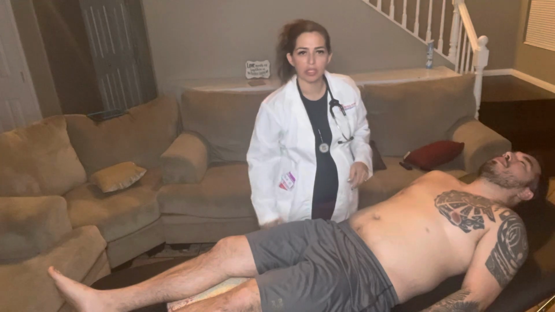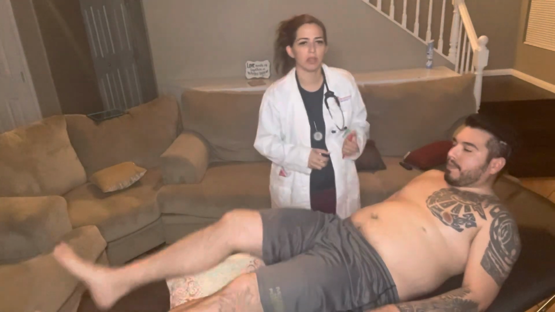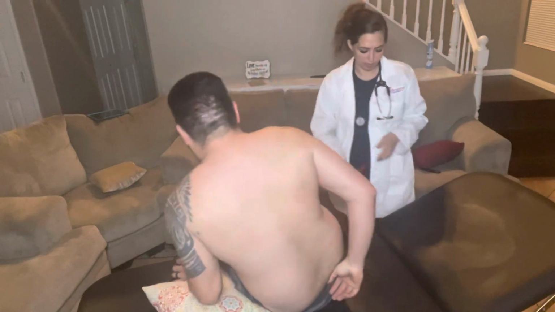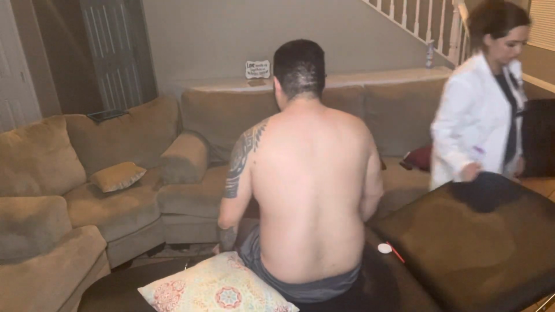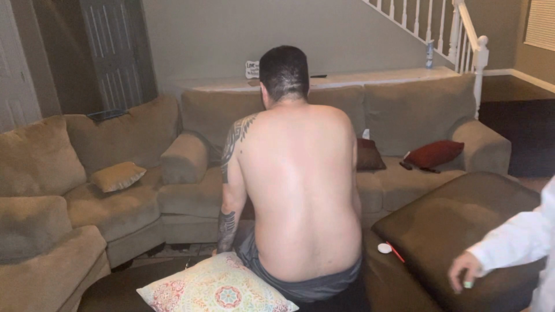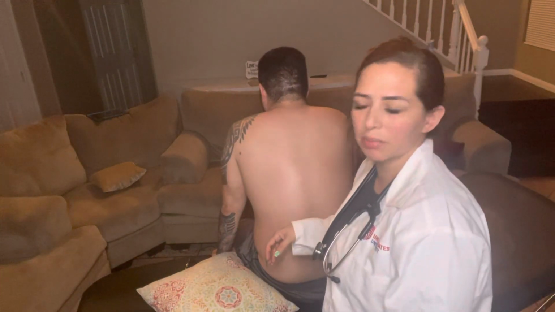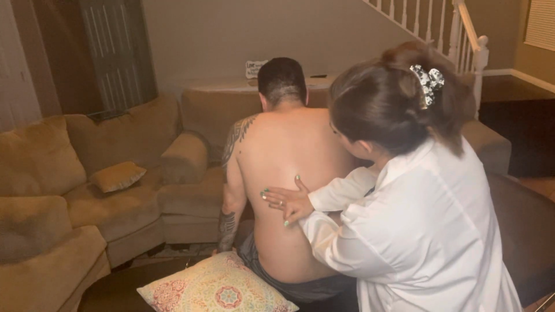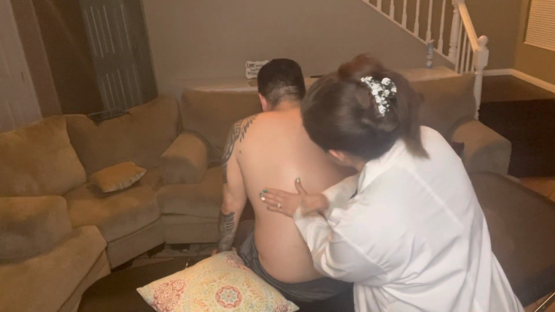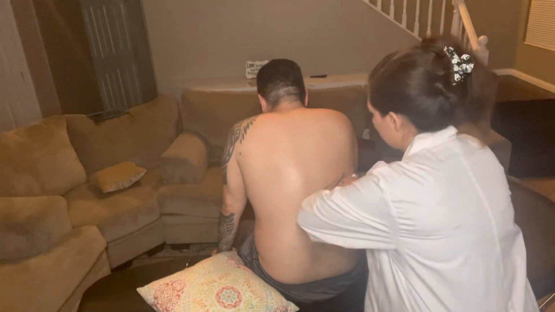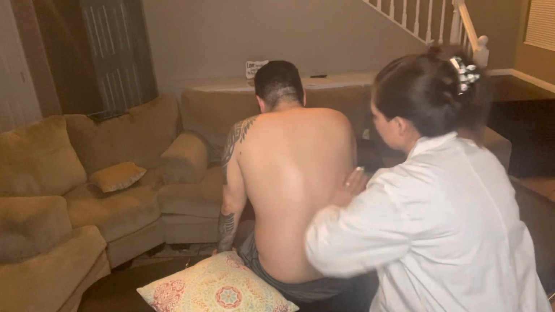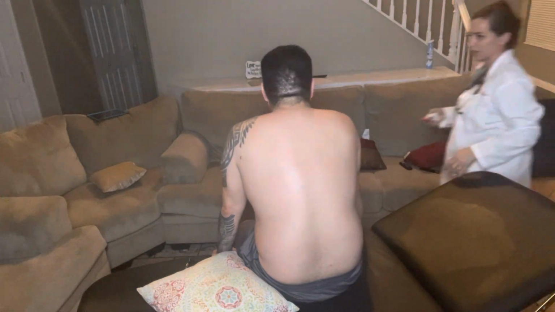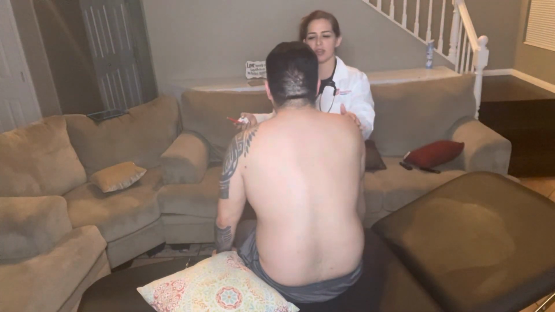Once I'm done with this, I'm going to go ahead and have my patient sit up for a moment just to check for the CVA, costovertebral angle. I'll come around from this side, and I'm going to be checking his CVA for any tenderness. And did you have any tenderness or pain at that time? No? Okay, so go ahead and lay back down for me.